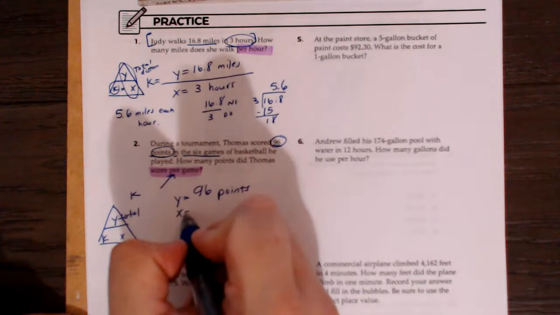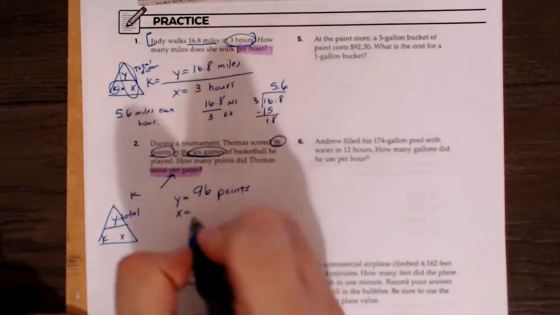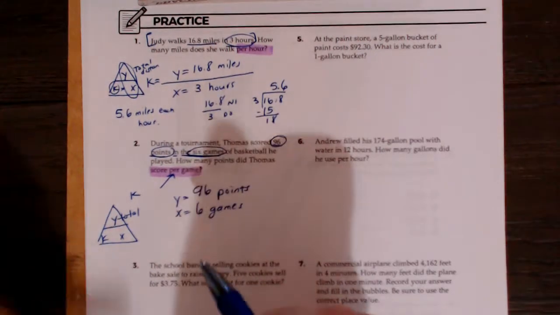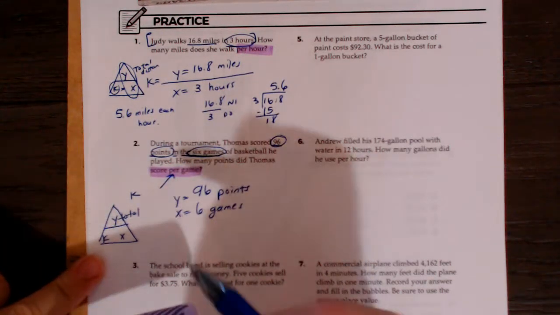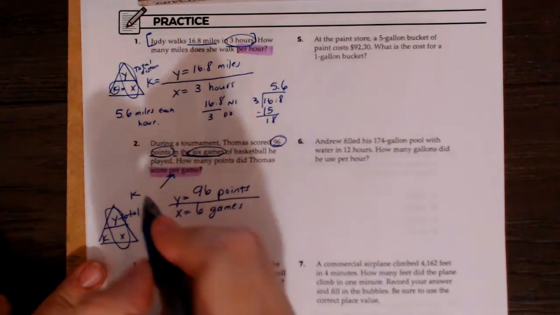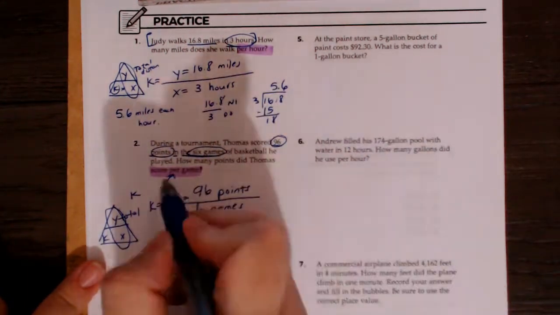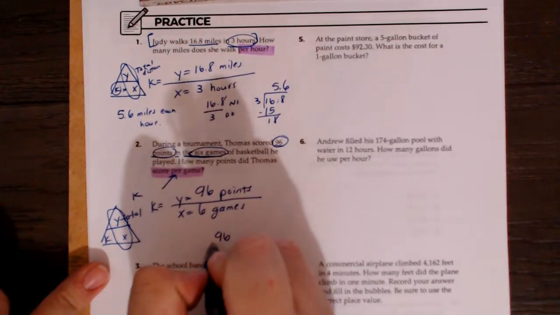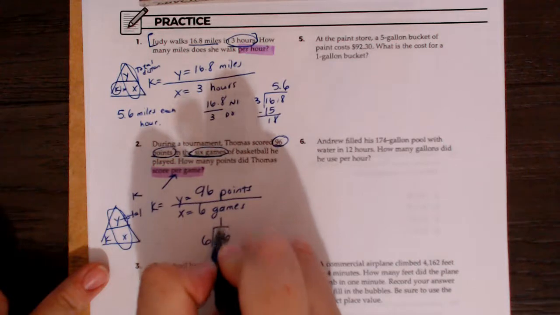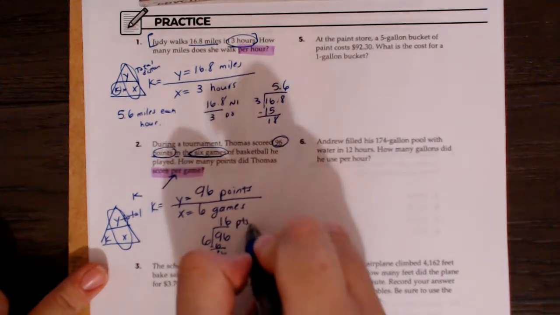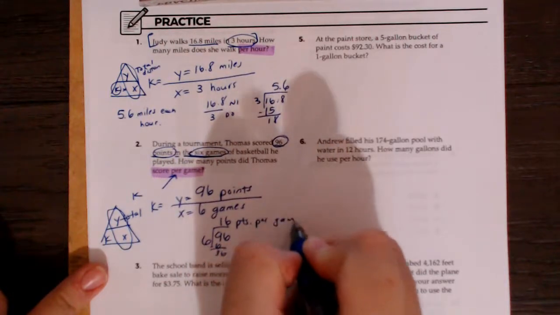In what amount? Well, in 6 games. If you're looking for K, you're dividing these two. So 96 goes in the house, 6 comes out. That's 16 points per game.